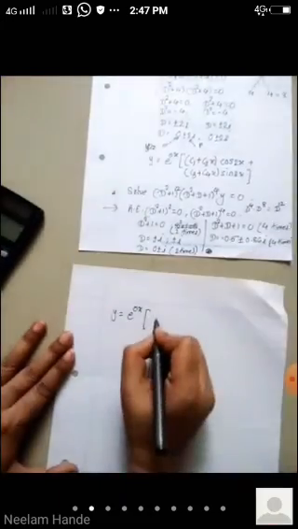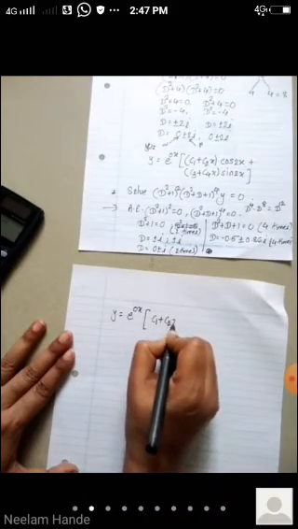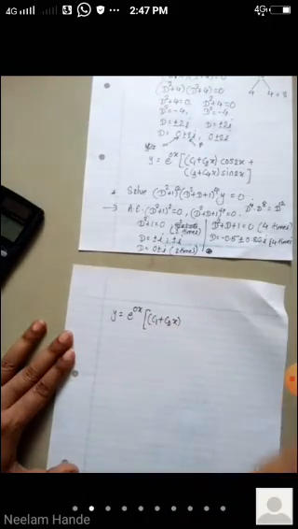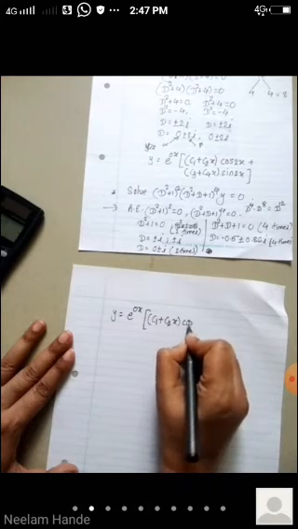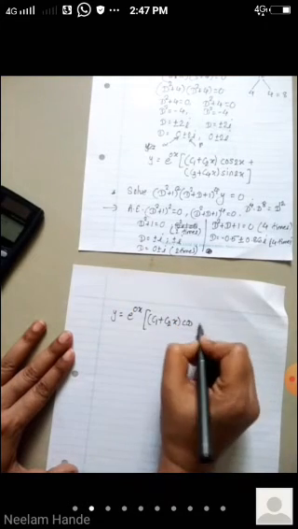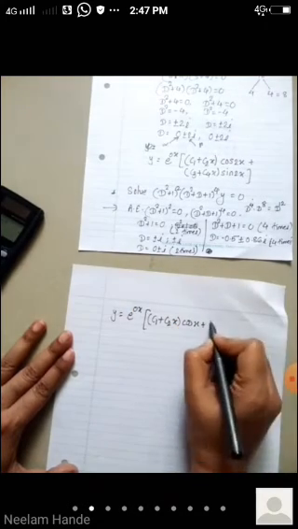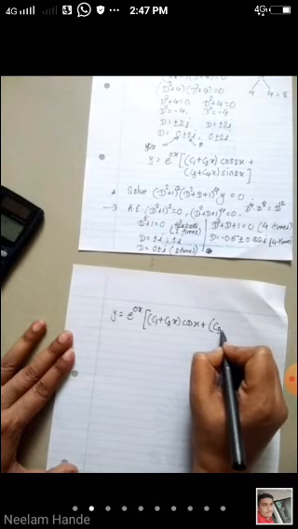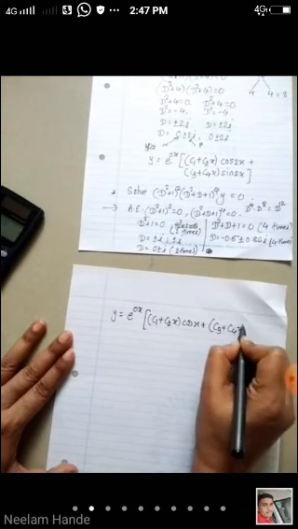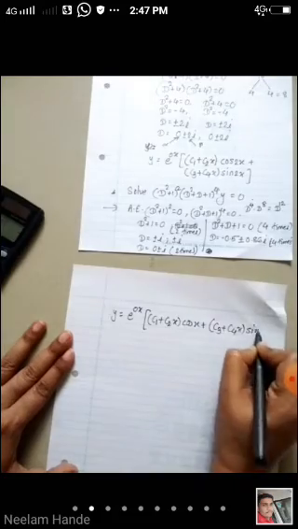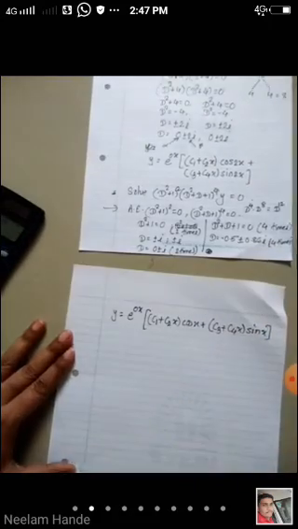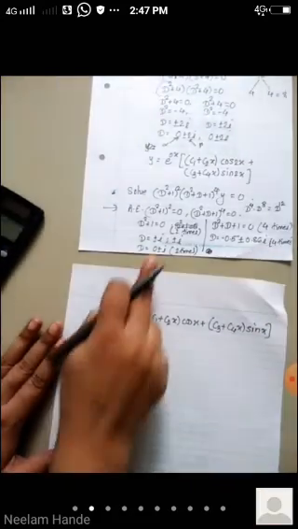(C1 + C2x). As it is repeating twice, two constants should be collected. Into cos beta x, beta is 1, so cos x, plus (C3 + C4x) sin x. Completed for the first root.